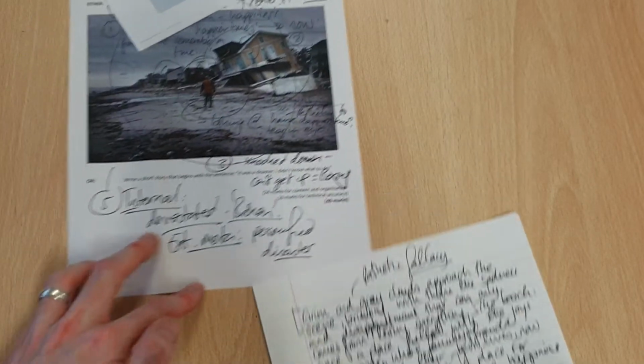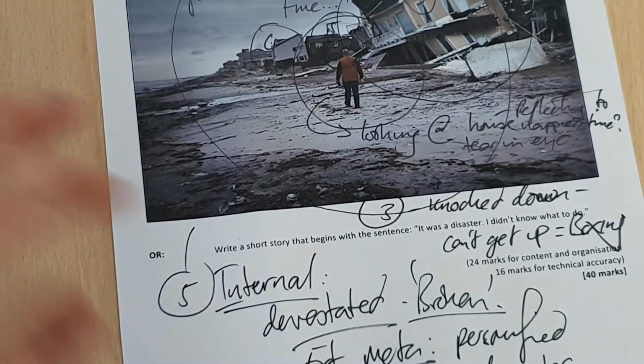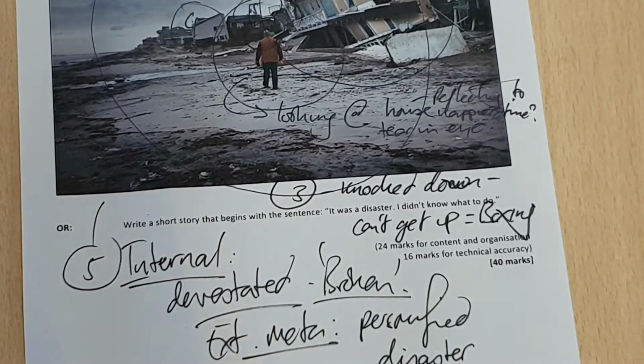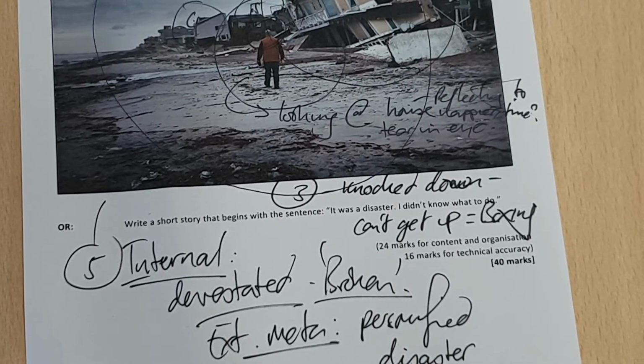Let's now have a look at, if we can zoom in a little bit here, the story element. Okay. Now the story element is going to be slightly different in terms of planning, slightly different in terms of the way that we're going to approach it. Only slightly different though. So it's asking us to write a story.